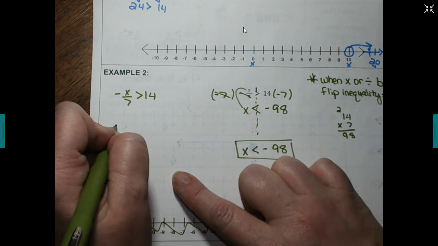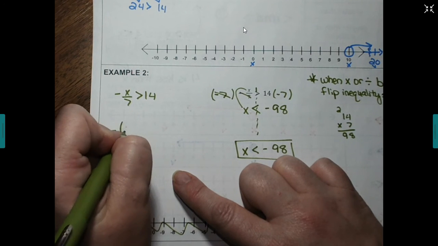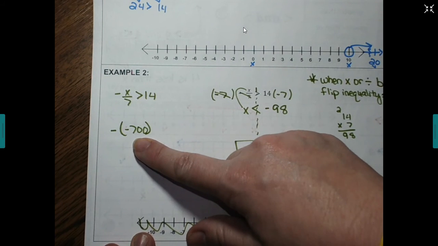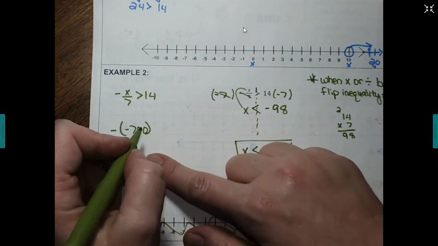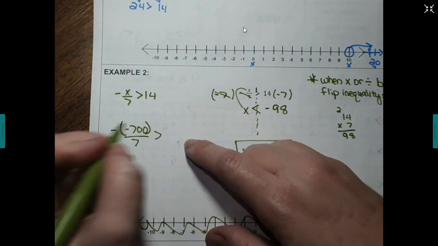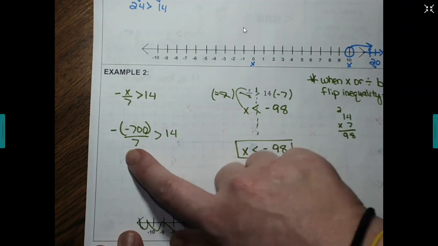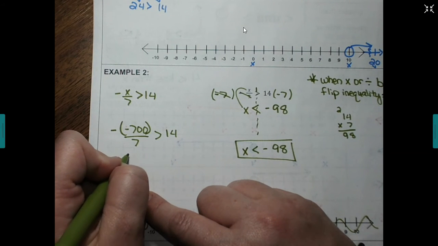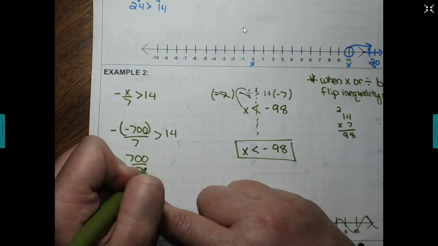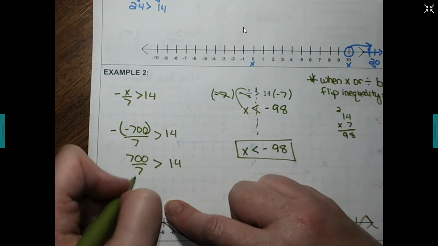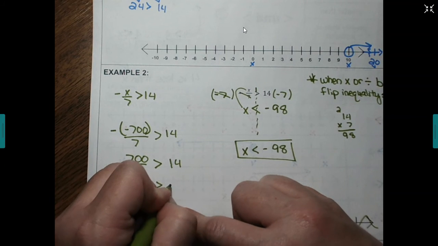Let's try it. So we have negative 700. Do we see why our parentheses are so important when we're substituting stuff in? You see? Okay. Divided by 7 is greater than 14. Let's see what we do here. Well, I have a negative, so that turns into a positive. So now I have 700 divided by 7 is greater than 14. 700 divided by 7 is 100, is greater than 14.